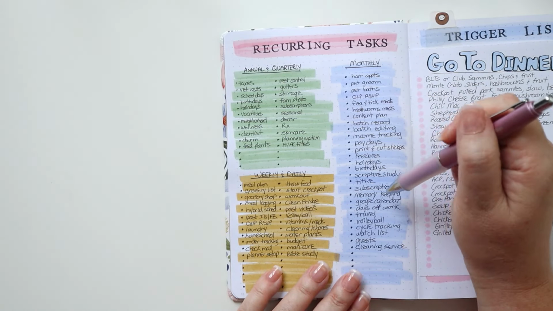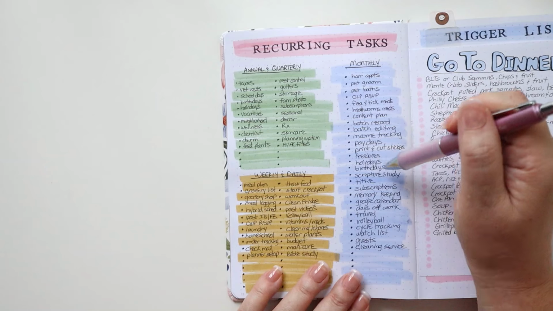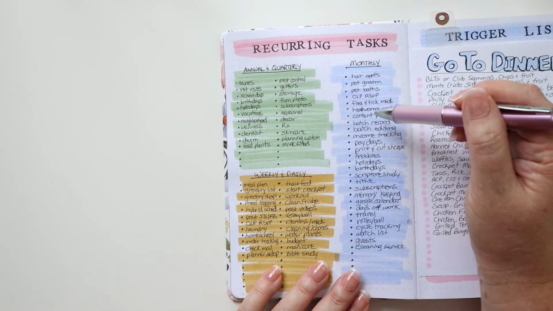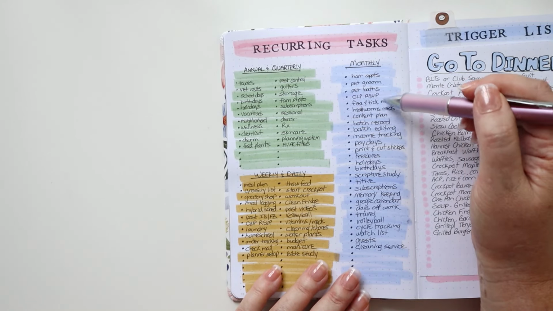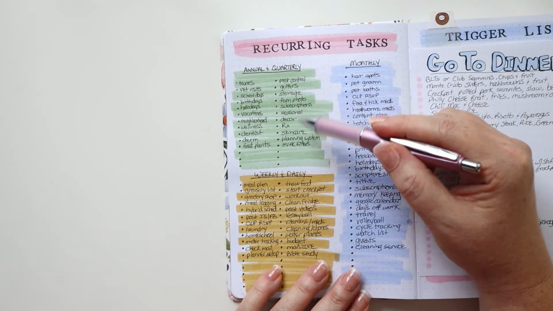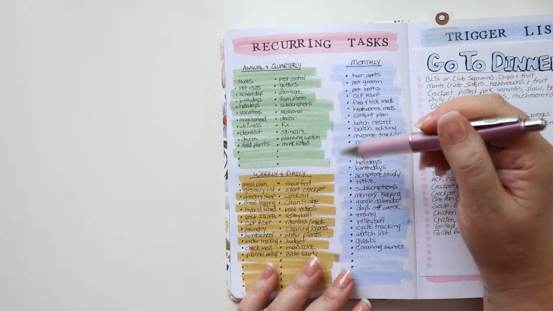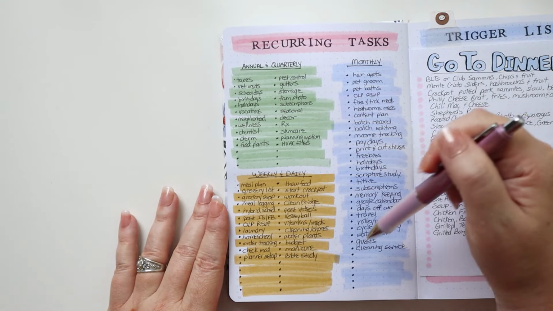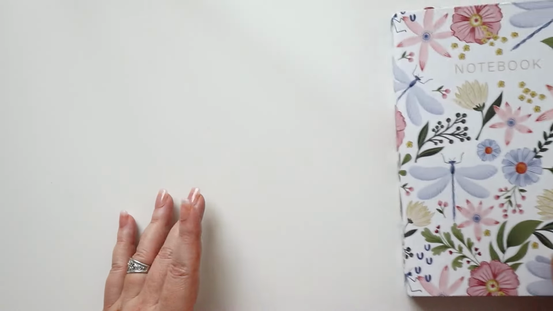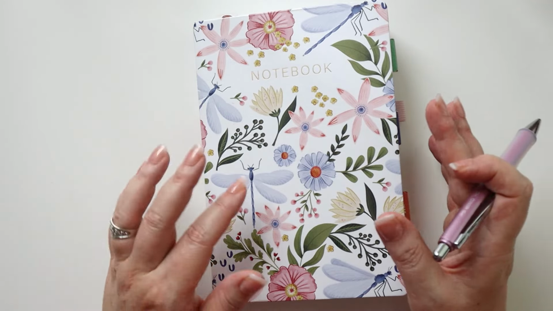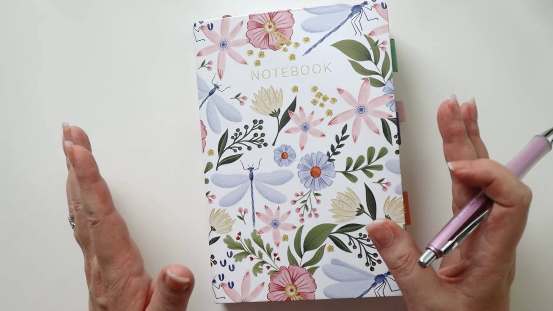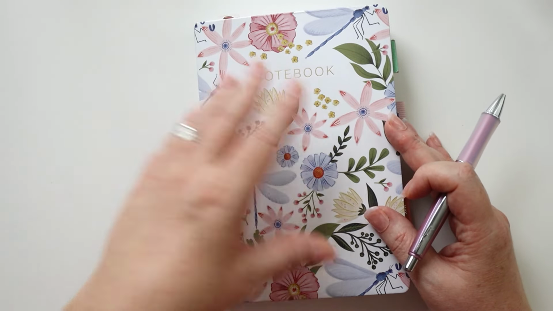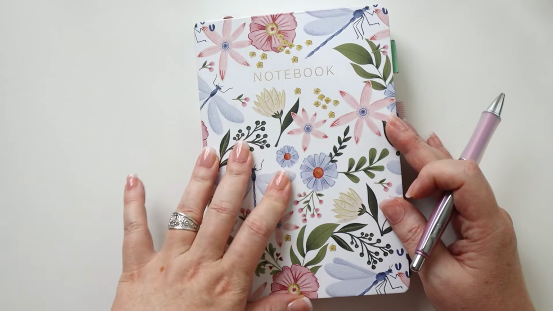I also like to update these lists on a regular basis, about once a quarter. I make sure these lists are still accurate because things change. Maybe I get a cat and now I have cat appointments in addition to dog appointments. Maybe we have moved or I have a new job and that means something else with travel, so life changes. Coming back to this and updating this on a regular basis is really important. And it's really important to make sure that you don't lose sight of those regular reoccurring activities that are the management of life. And so that is another one of my most functional pages in every planner that I have.